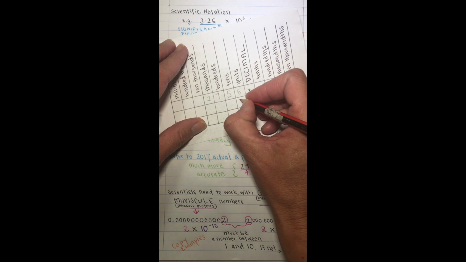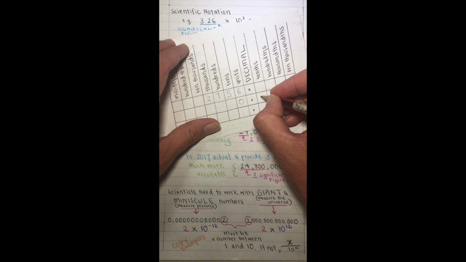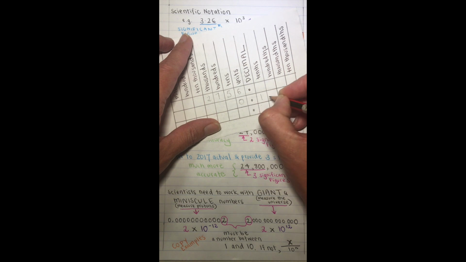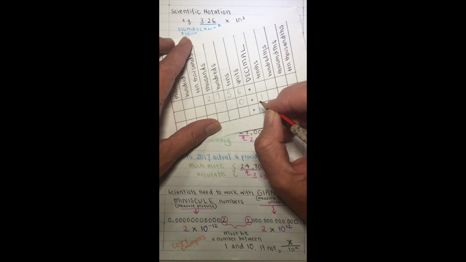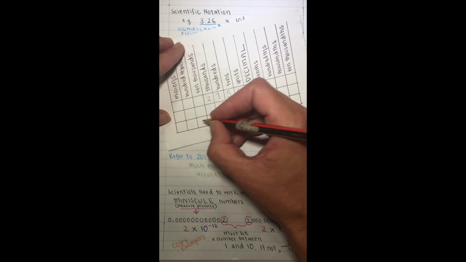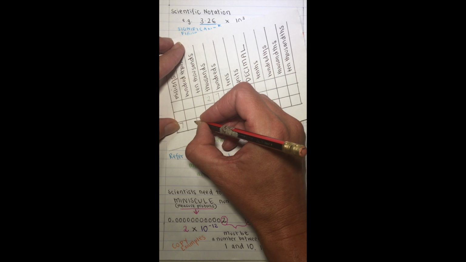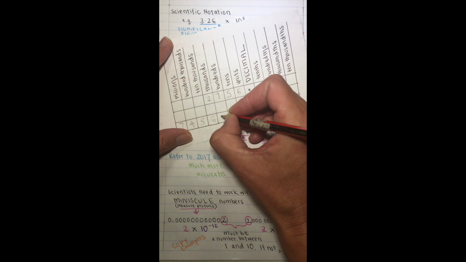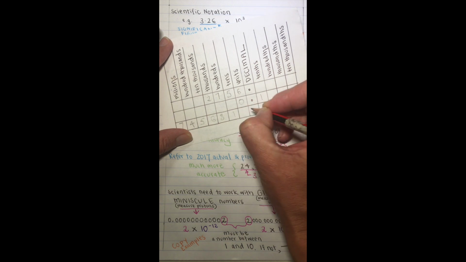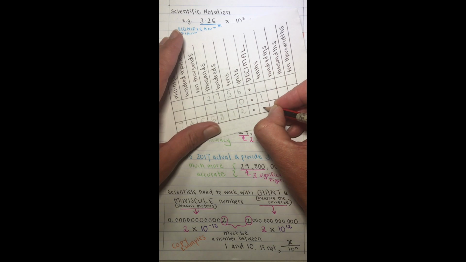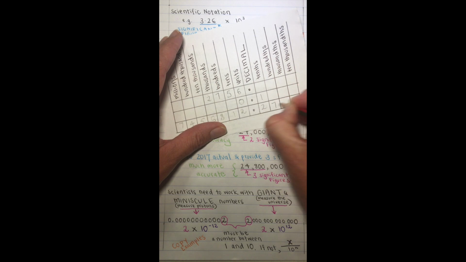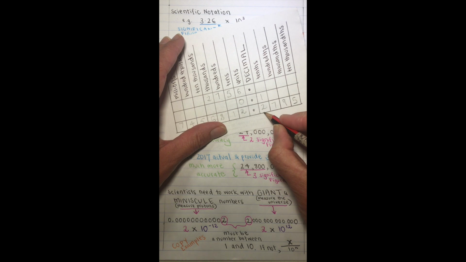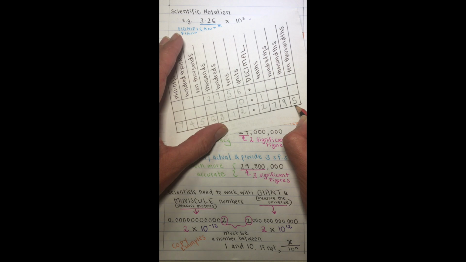If I had 0.1, we've got 1/10, or perhaps I've got something like 7,456,812.2795, knowing that that's 2/10, 7/100, 9/1000ths, and 5/10,000ths.